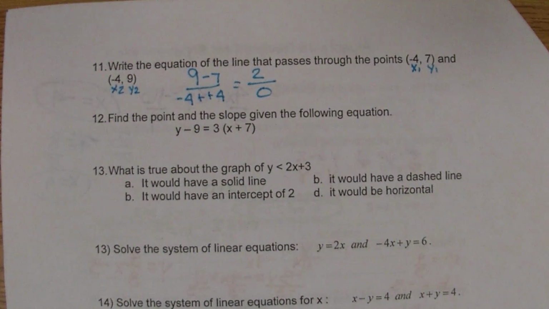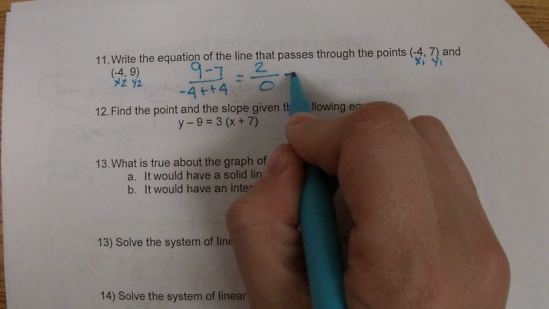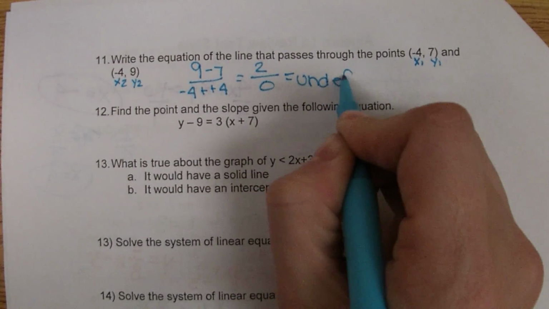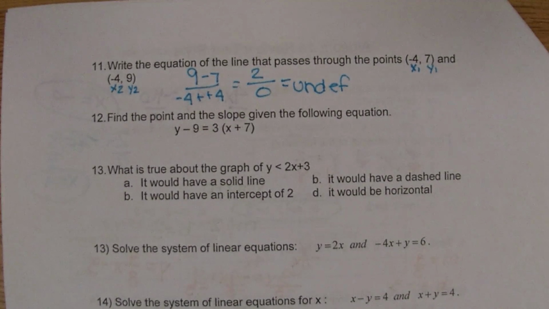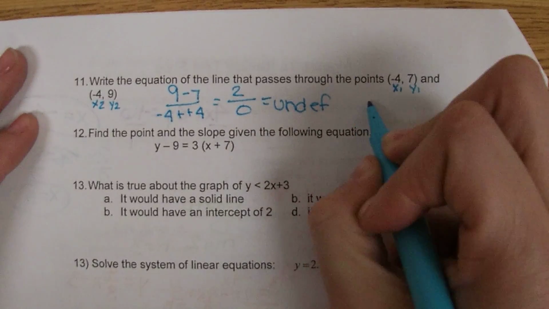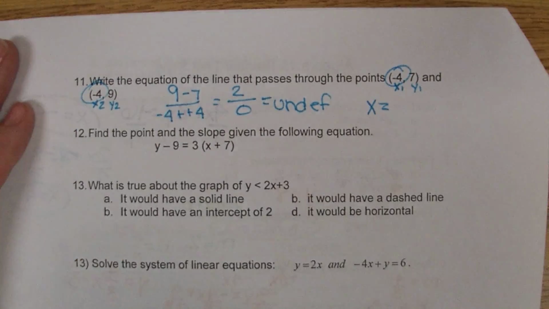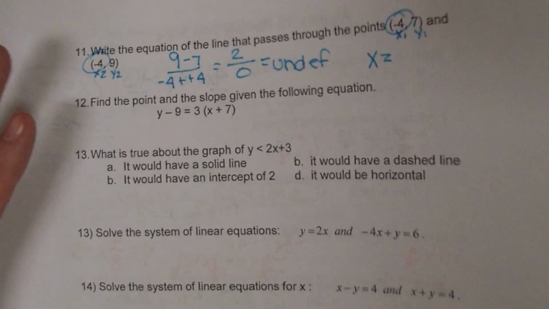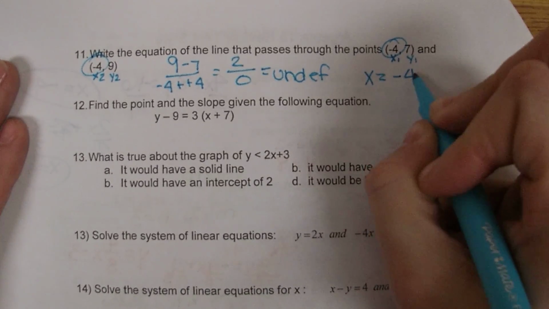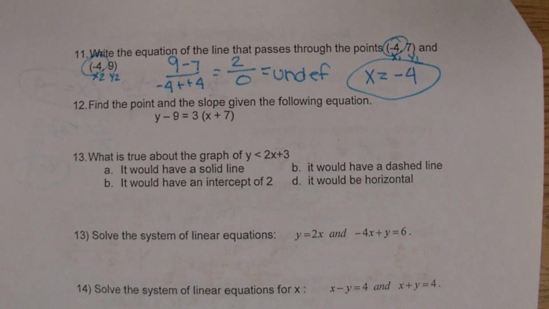Okay, remember when we get 0 in the denominator, we say that that's undefined slope. So this is an undefined slope, and anything with undefined slope is an x equals line. So we know that this is going to be x equals, and it doesn't matter which one you pick because the only way you get undefined slope is if the x values are the same. So our equation will be x equals -4.